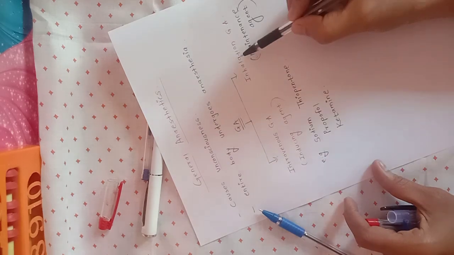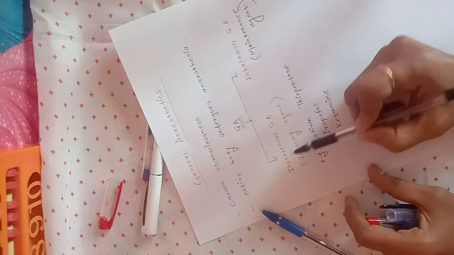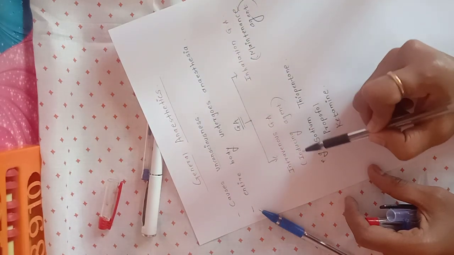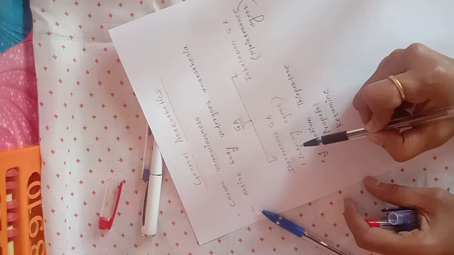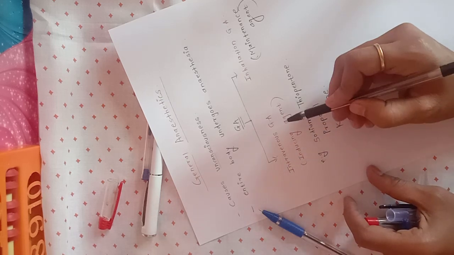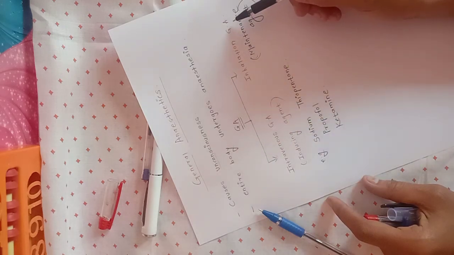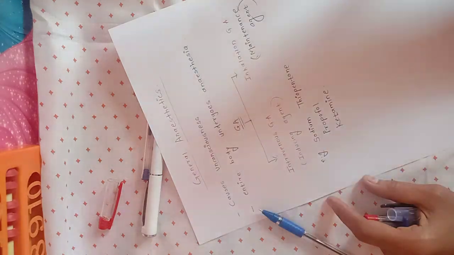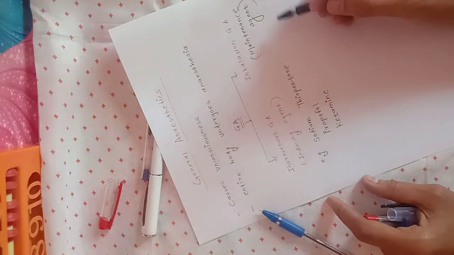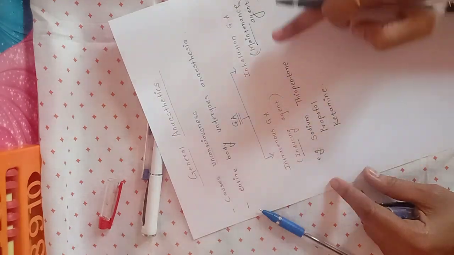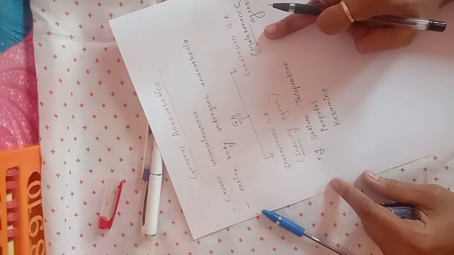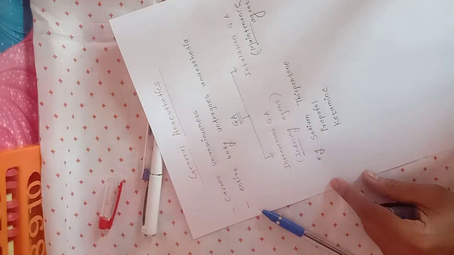What is the purpose of inhalation general anesthetic? To maintain the unconsciousness. Here we only induce the anesthesia with the intravenous one, and the inhalation general anesthetic maintains the patient's unconsciousness.